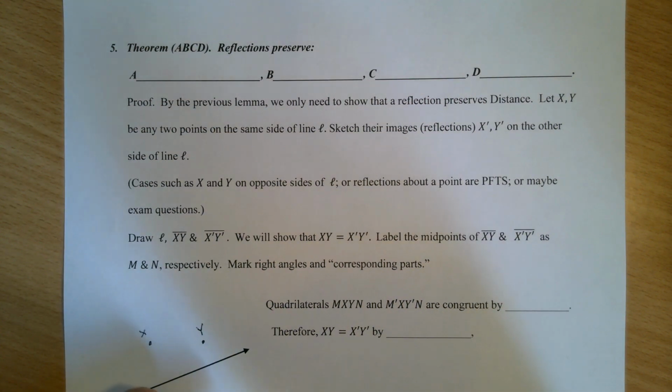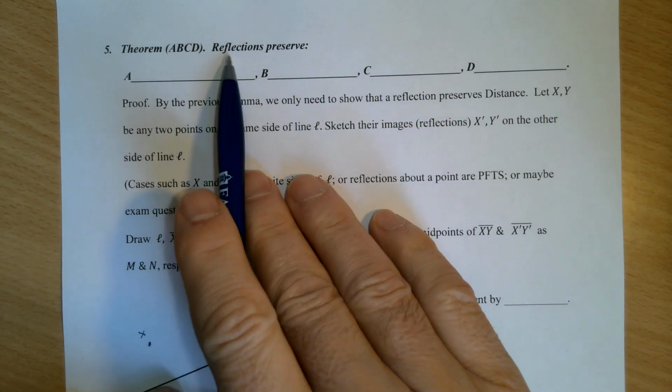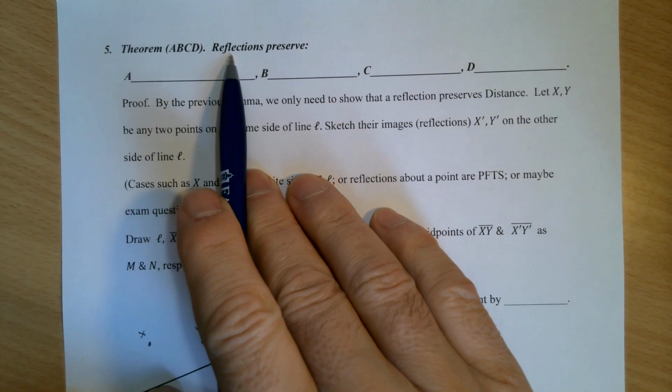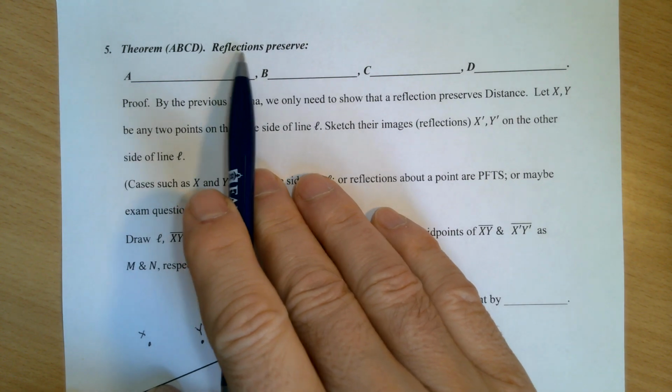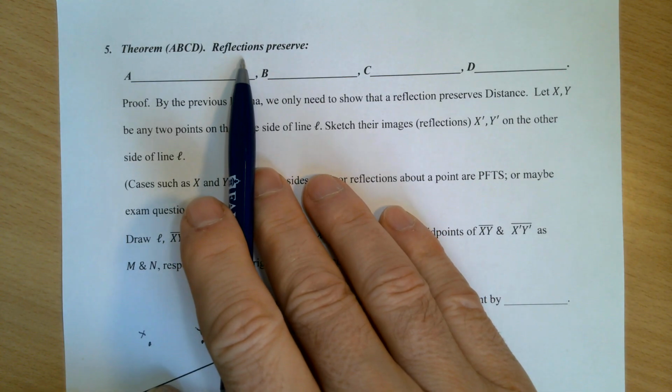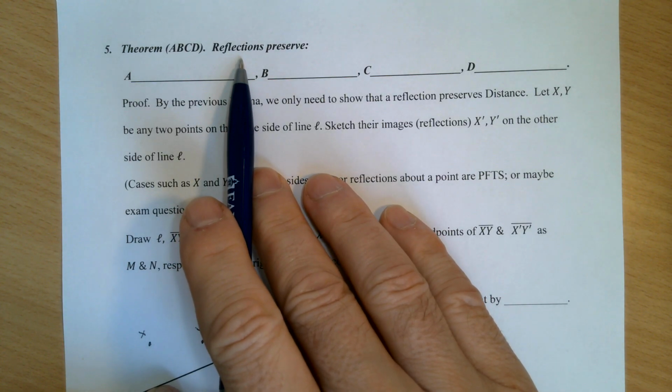In the previous video, we ended with the statement that a reflection is an isometry. Remember, an isometry preserves distance. So we're going to just prove that a reflection preserves distance.